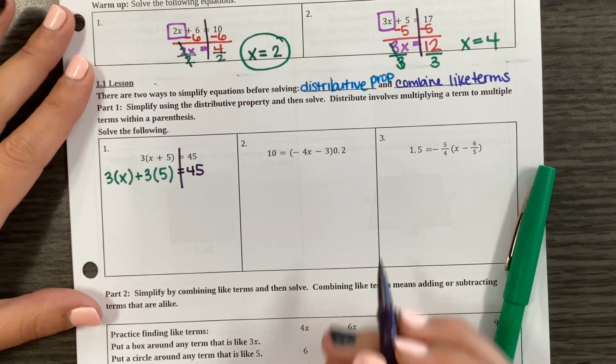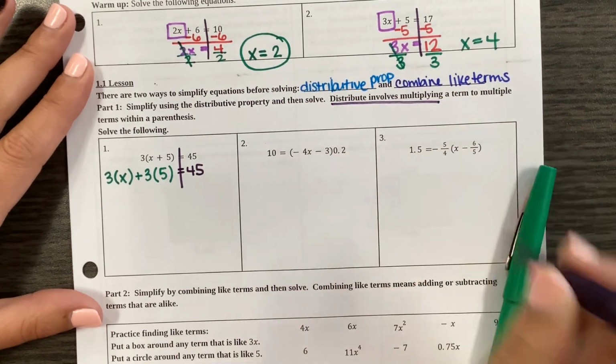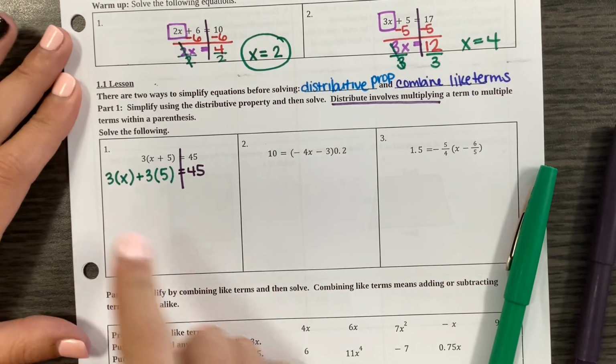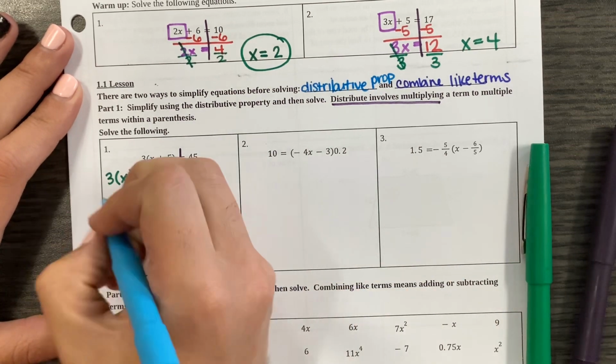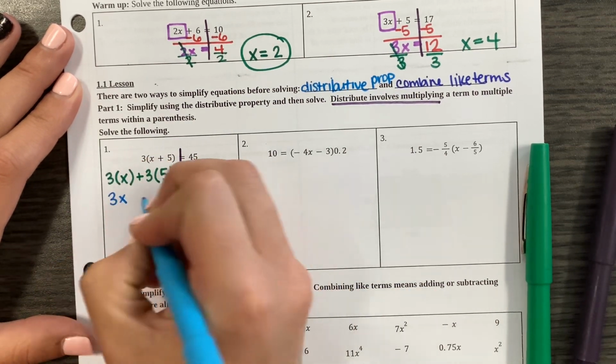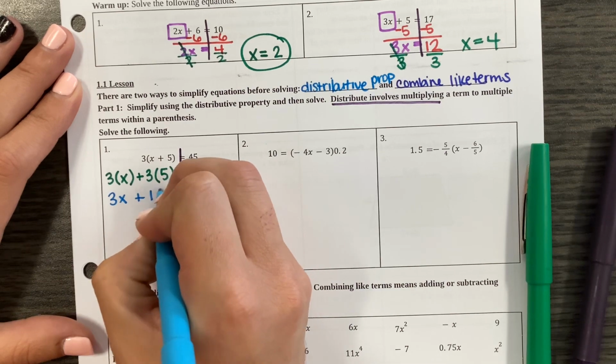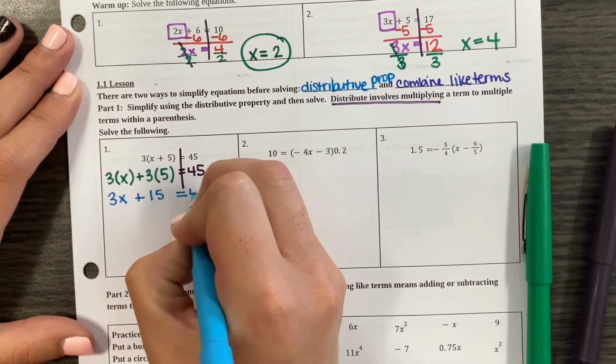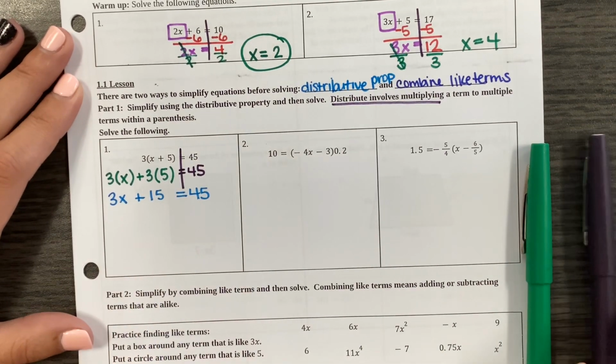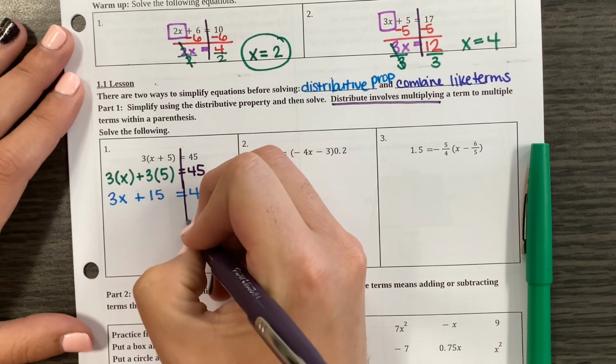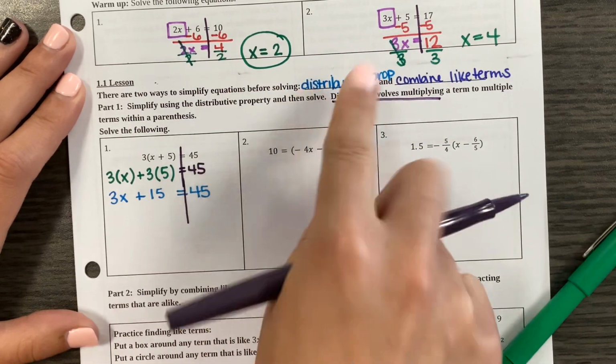Up here, it said distributive property involves multiplying, and you can see that with the parentheses next to each other. When we multiply 3 and x, it just becomes 3x. They go together. 3 times 5 is 15, and we get that 45 still on the other side. So now if you look, I am right back to where I was up here.